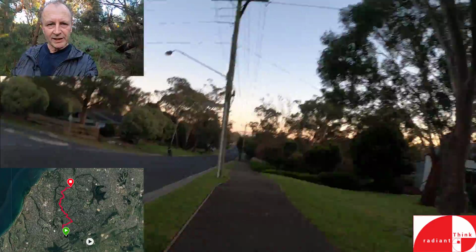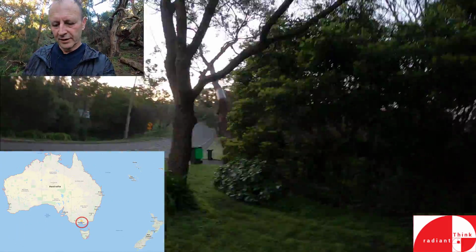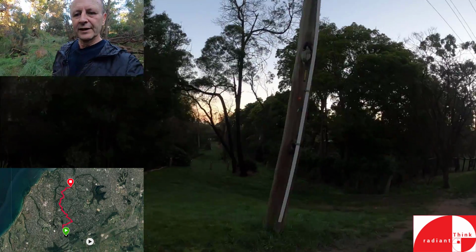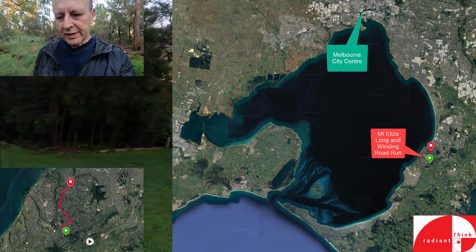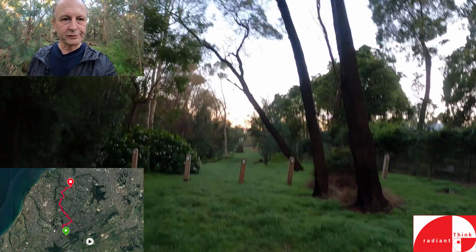Good evening, good morning. Another run under the belt for another week. It's a local run and I'll talk about that at the end. It's a cold morning though, but I'm feeling quite hot after the run.